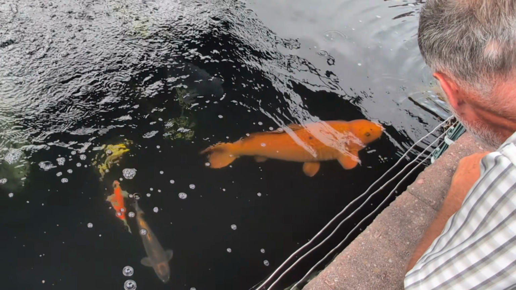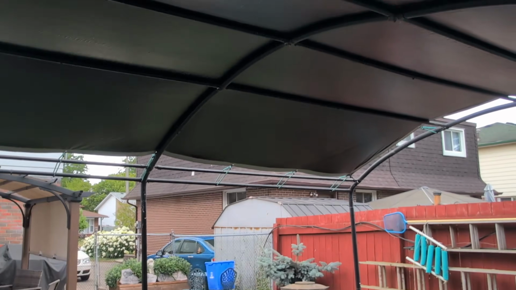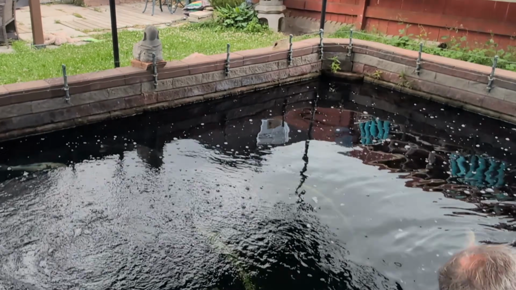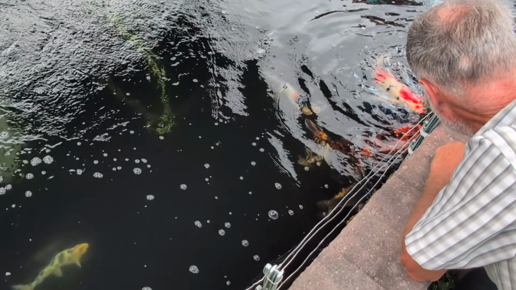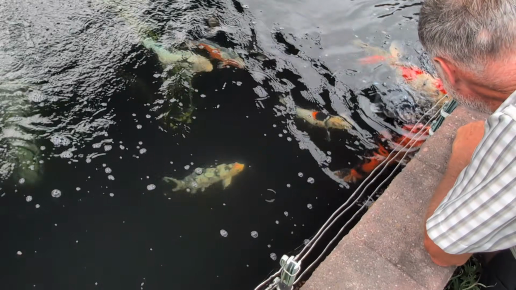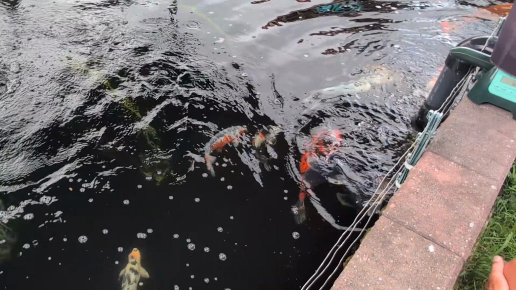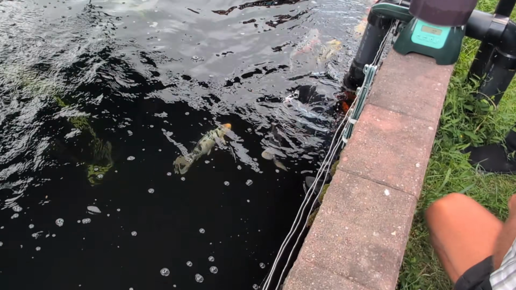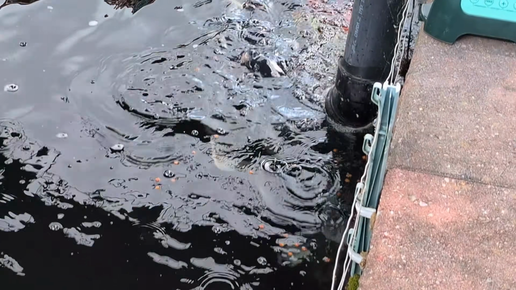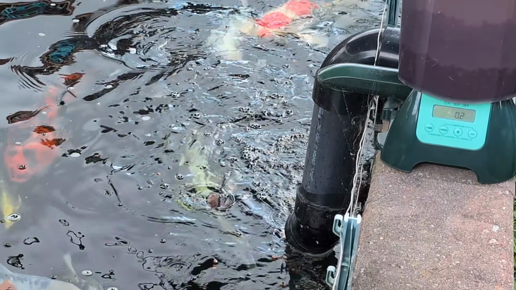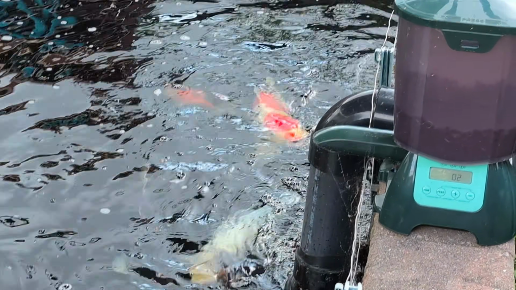They are just beautiful. Now we are under overcast and the shade, so I'm not picking it up as well as possible, but you can see a full 5 feet down. Let's give them an extra little. And these koi are absolutely monstrous. Yeah, you can see they love the food.